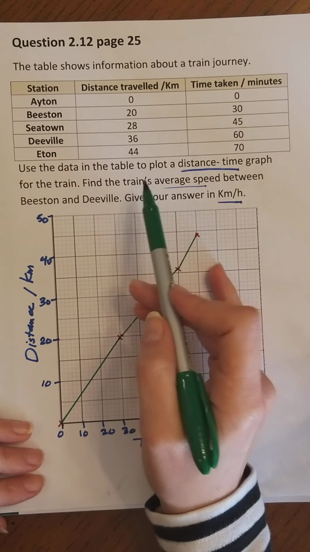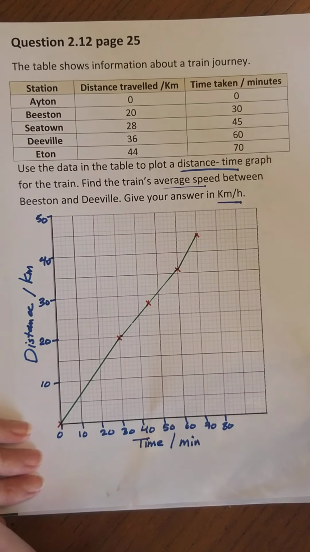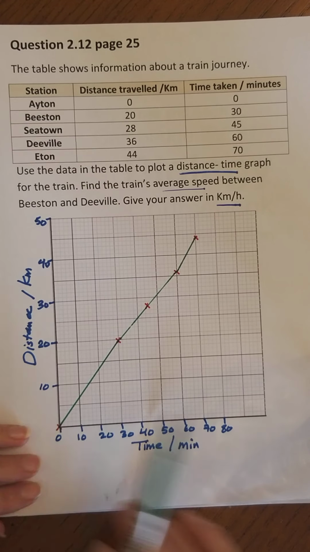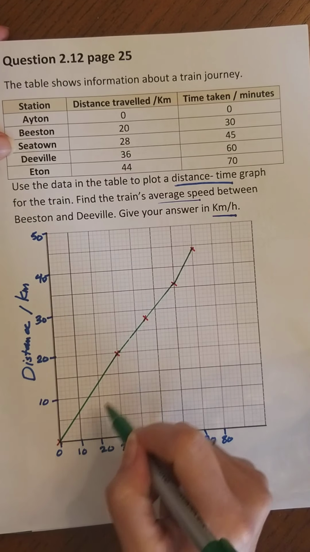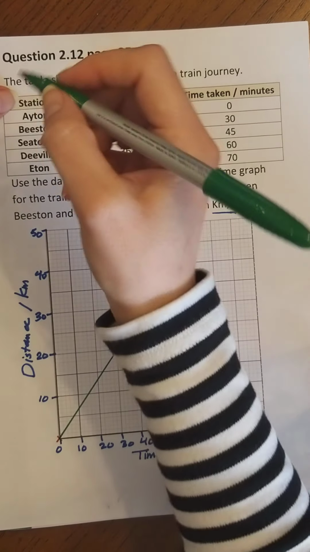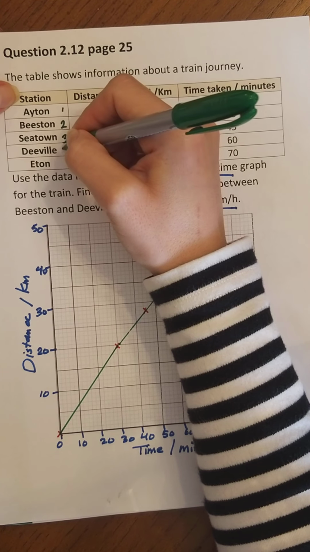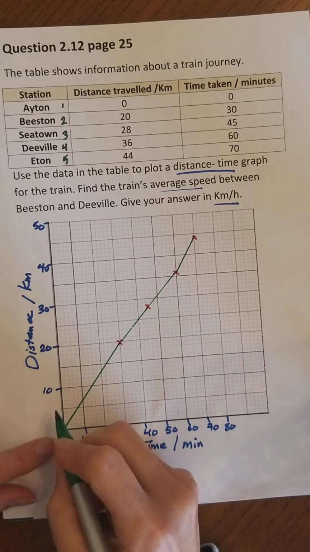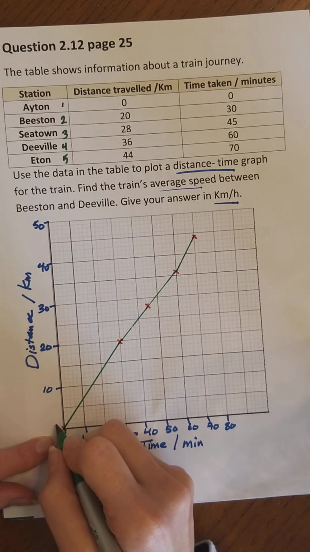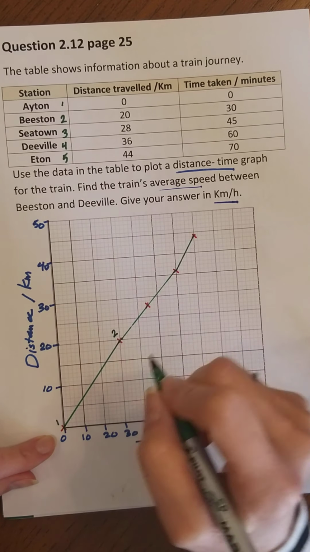Now we need to find the average train speed between Beeston and Deauville. Okay, so as not to mix up these stations, we need to know where each station starts. Let's number them. This is 1, 2, 3, 4, and 5. So the train sets off from Ayton, this is 1, and it reaches Beeston, this is 2.